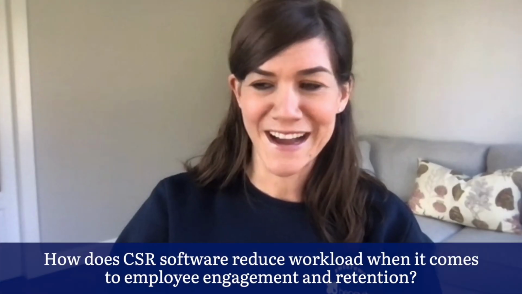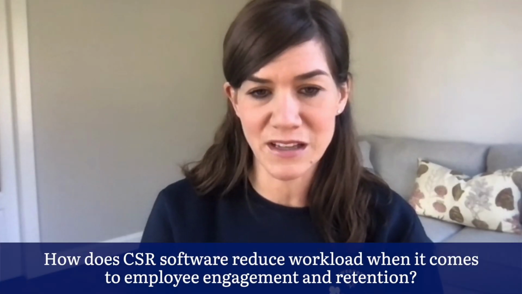Oh, great question. So with CSR software, the goal is to streamline and automate your CSR programs, make them easier and more user-friendly, but also significantly reduce workload on the administrator side, all while increasing your impact to the nonprofits you support, as well as increasing employee engagement. There's a couple of ways we see CSR software reduce that workload. One is, if you can imagine it, many of our new partners that come to Benevity have previously been running their entire CSR program off of a spreadsheet or through email.